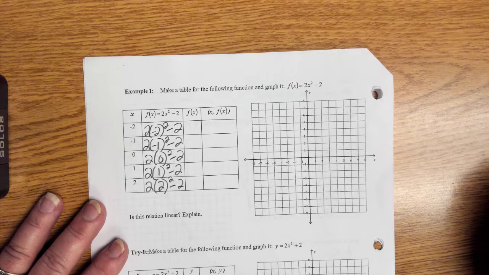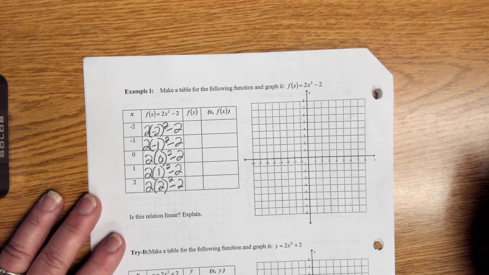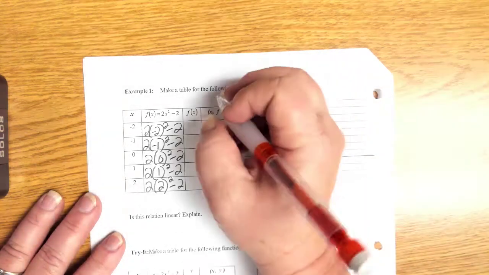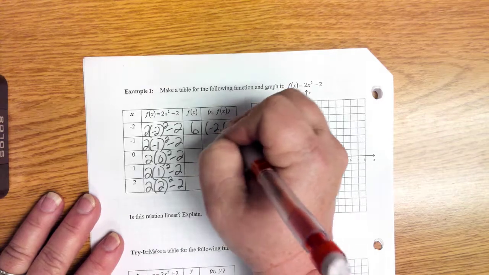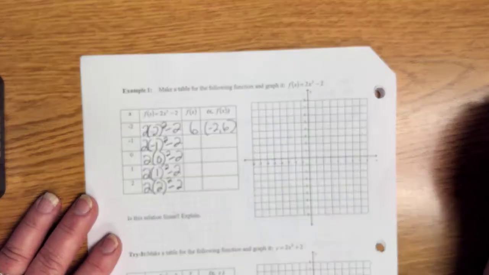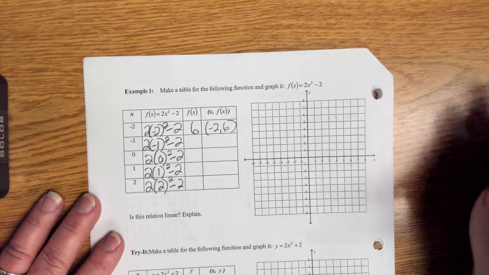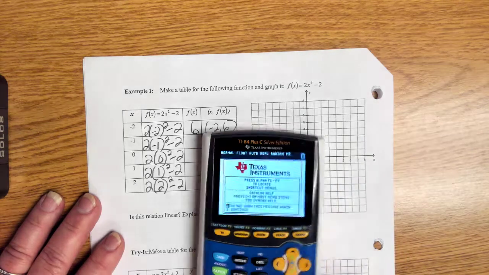Everybody caught up with me? Okay, so now we're going to figure out the answers to these. 2 times negative 2 squared minus 2, put it in just like you see it with those parentheses and you'll get the answer. What do you got? 6. So what's my pair? Negative 2 and 6. Wait, you can put them all in at once? Oh yeah. You're working too hard if you're not.